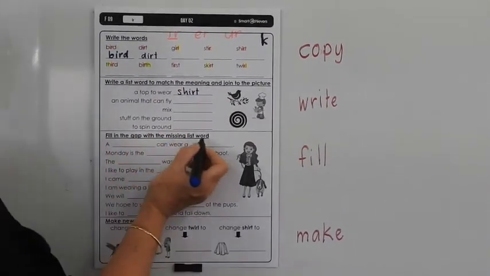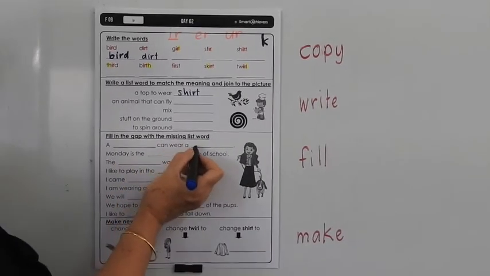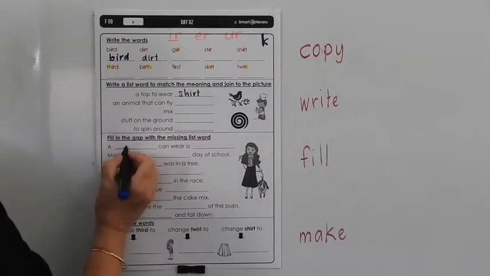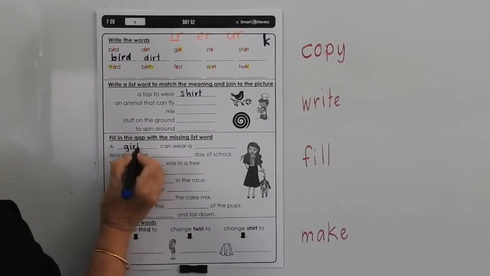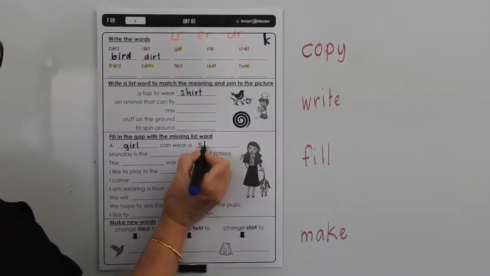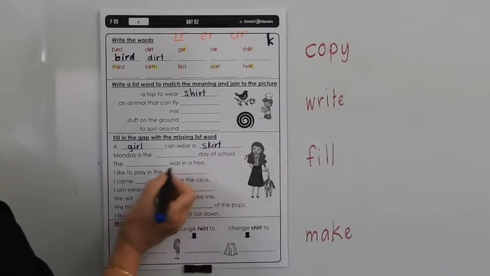Fill in the gap with the missing list word. A something can wear a something. A girl can wear a skirt. You can finish the rest of them all on your own.